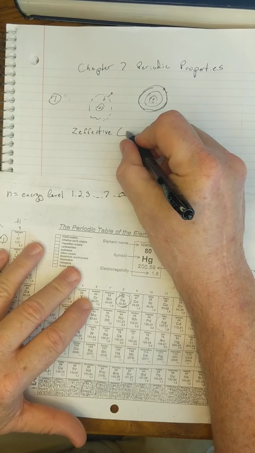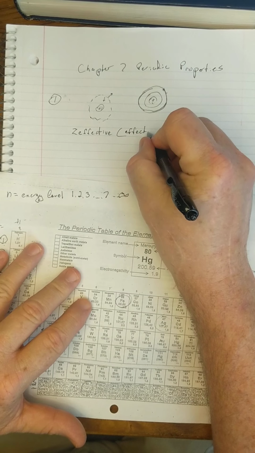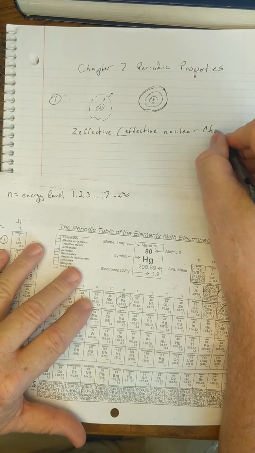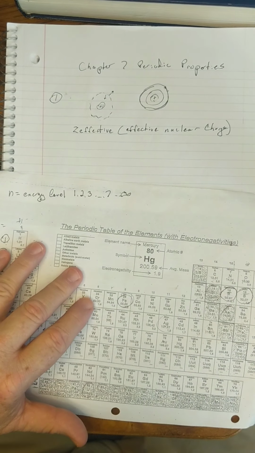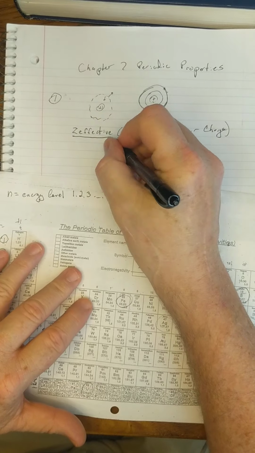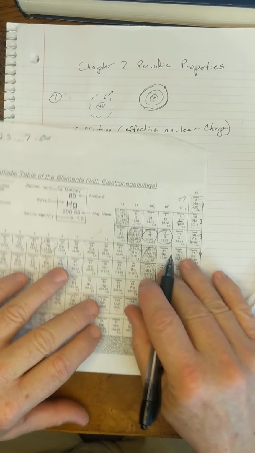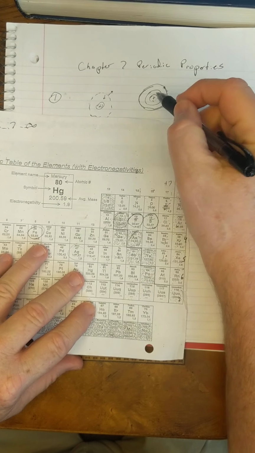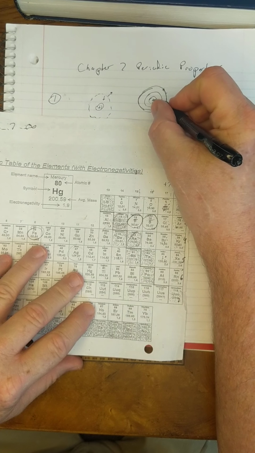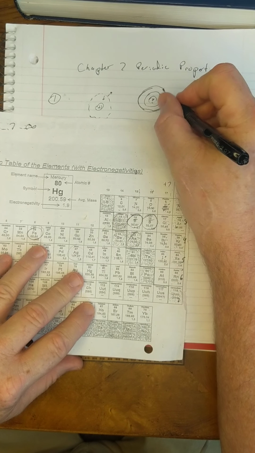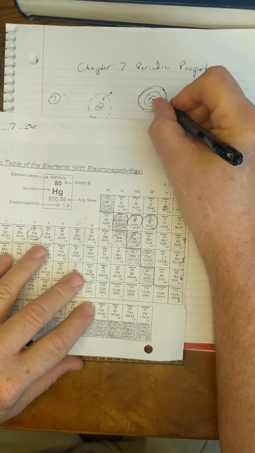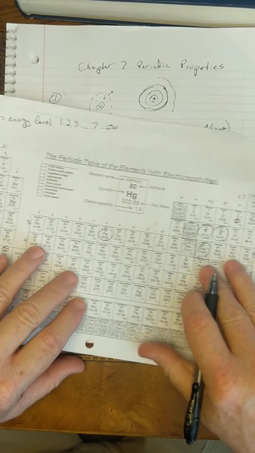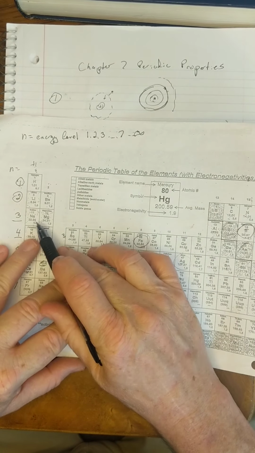Z effective is your effective nuclear charge. When you start off with neon, a noble gas, inside it I have an equal number of protons and electrons, and they effectively cancel out. As I start building on my next level, I go to sodium.